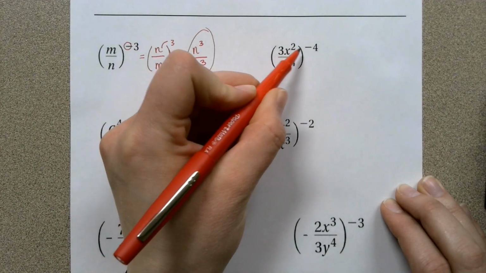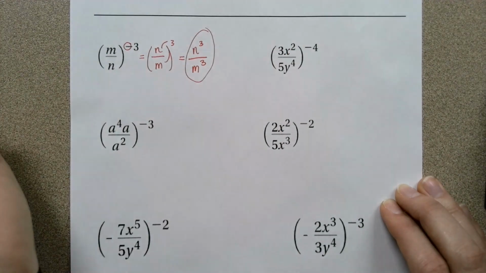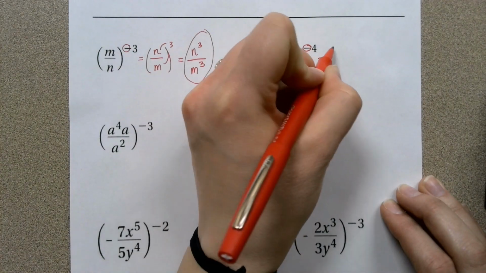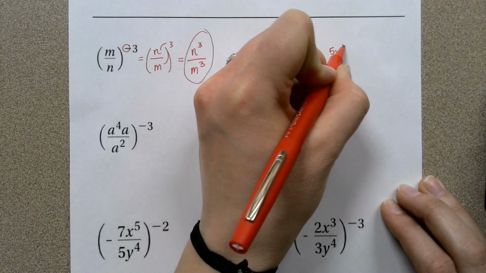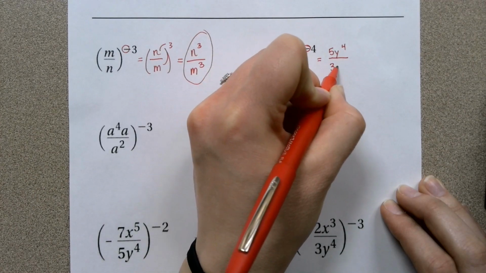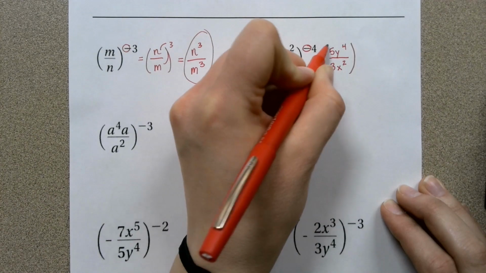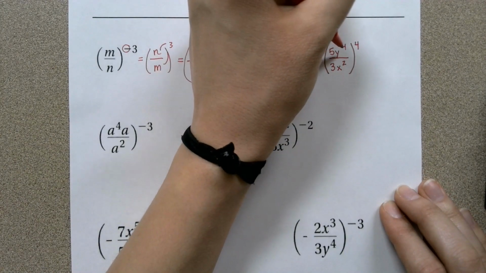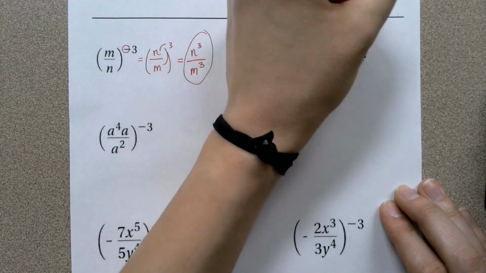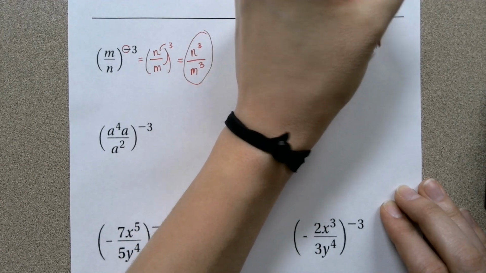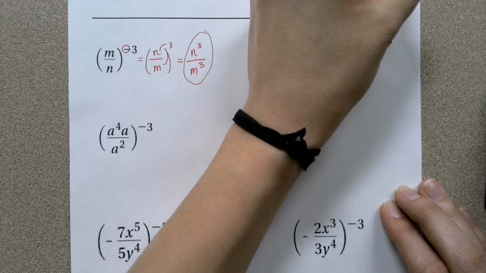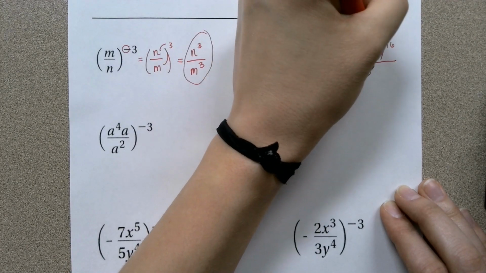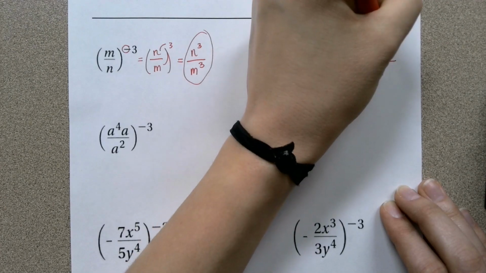For this next one, you'll notice that we have coefficients for both of them, so we have to keep that in mind. But again, we're going to take care of that negative exponent first by moving everything across. And it's still in our parentheses. Then we distribute the 4 to each part, the 5, the y, the 3, and the x, giving us 5 to the 4th, y to the 16th, because it's a power to a power, 3 to the 4th, and x to the 8th.